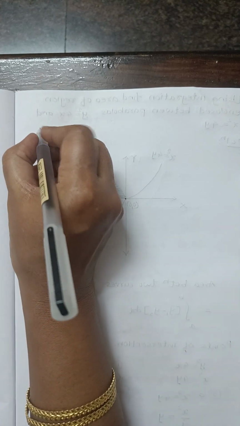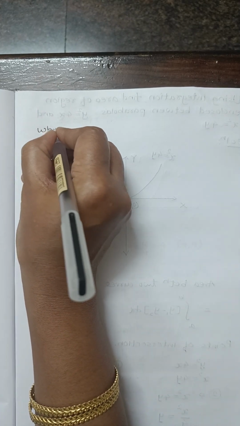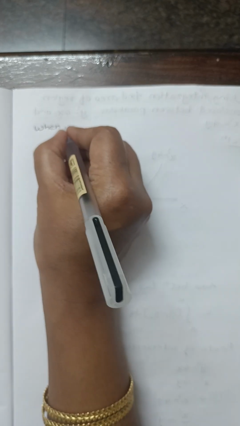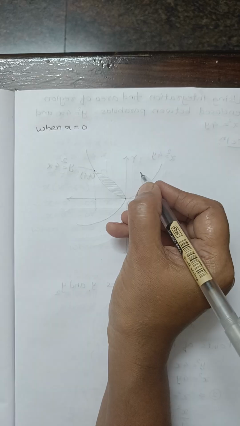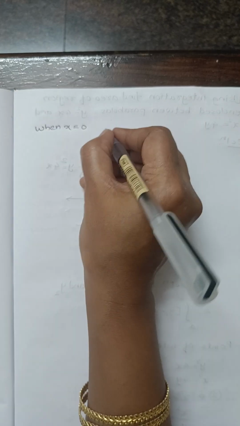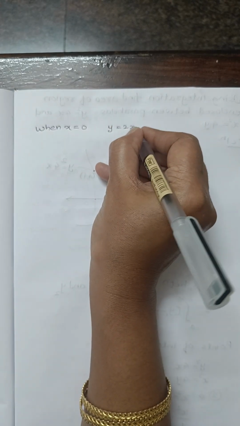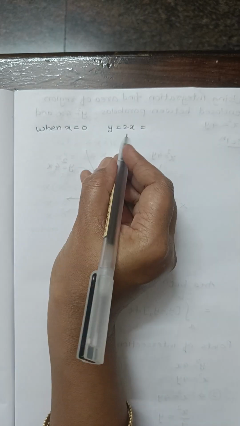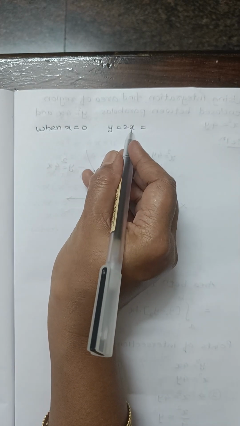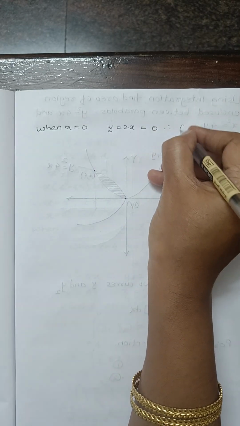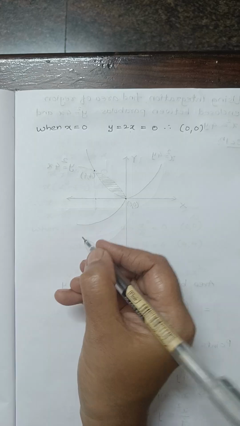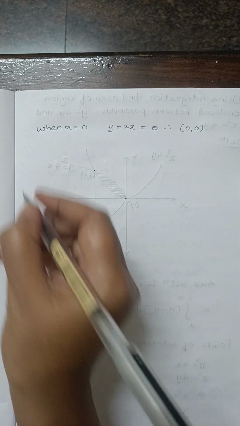Now when x is 0, the equation is y is equal to 2x, x is 0, 2 into 0 is 0, therefore y is equal to 0. Therefore the first point of intersection is when x is 0, y is 0, that is (0, 0).